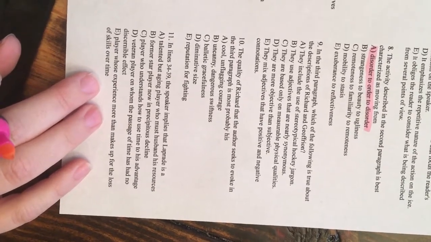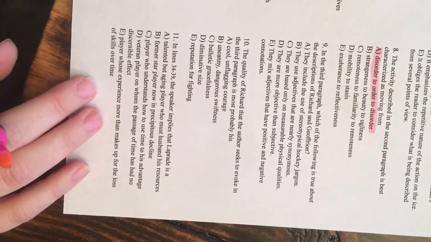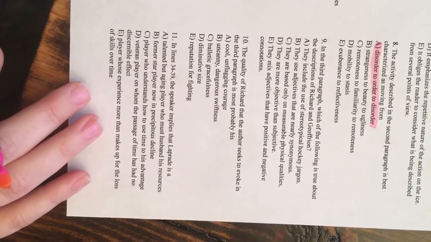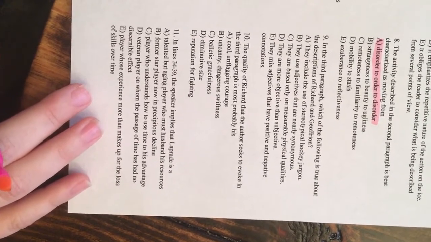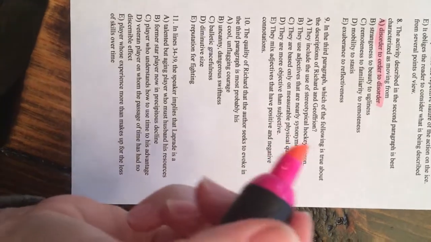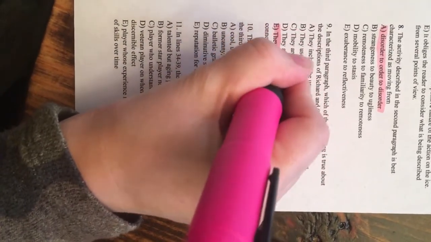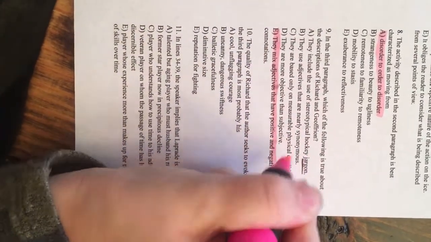Moving to number 9. This one was one of the easier questions. What's following in the third paragraph about the descriptions of Richard and Jeffrey? Which of the following is true about those descriptions? So jargon is a word that you need to know. That's a very common term. Slang, like for a profession, basically vocabulary specific to a profession. There's not a lot of hockey jargon. So the best answer here is E. They mix adjectives that have positive and negative connotations.